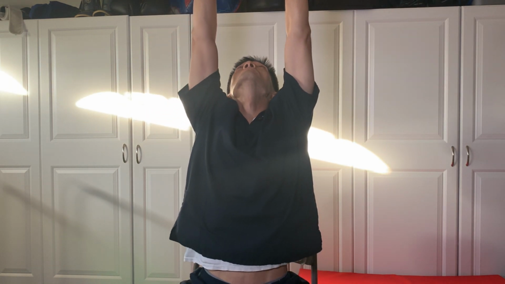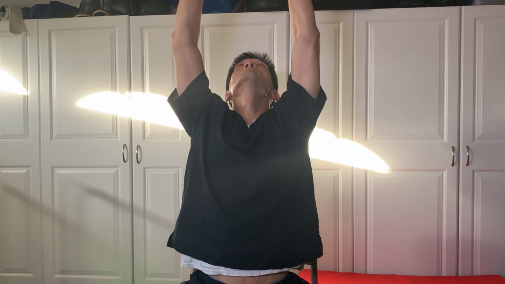See, your neck is actually exercising a little bit by following the hands. And so you look up, back to looking straight forward. I do this every day in the morning as part of my Qigong practice.